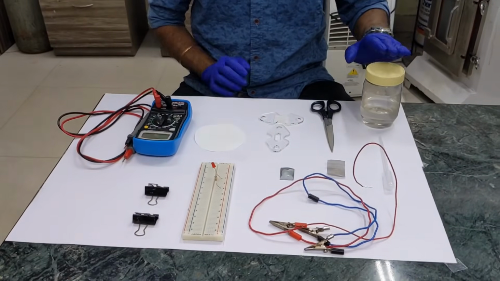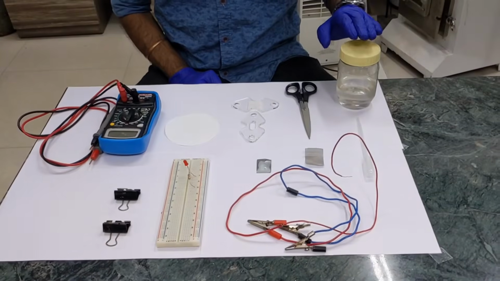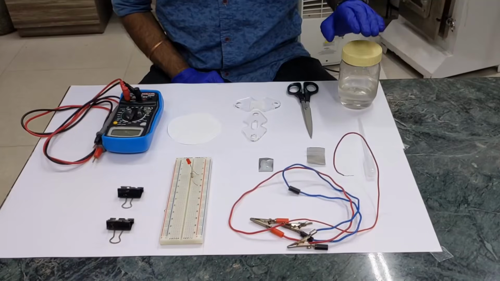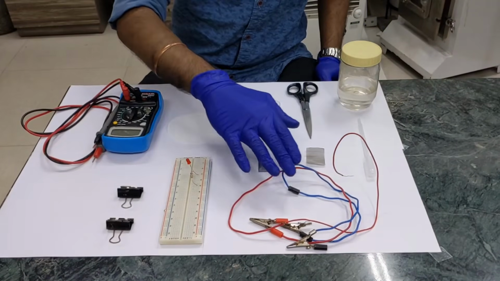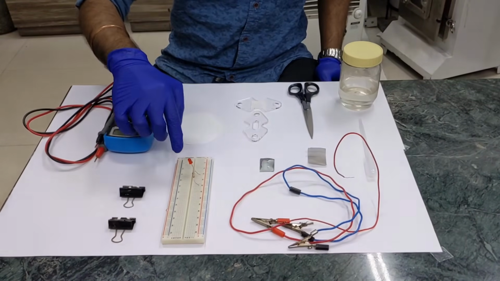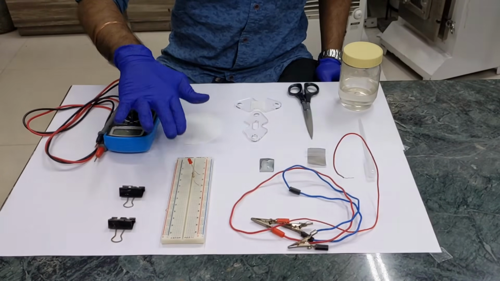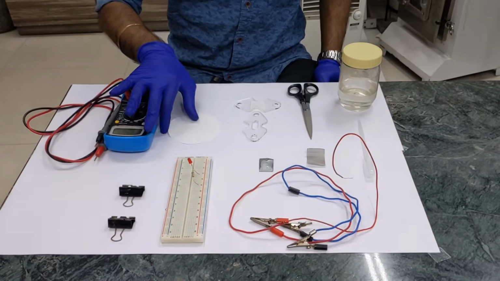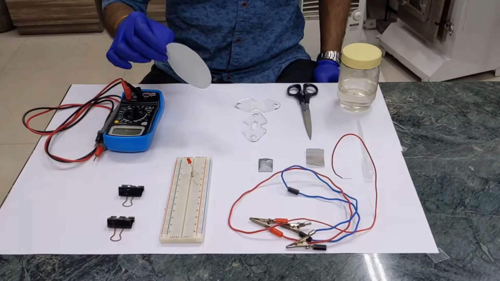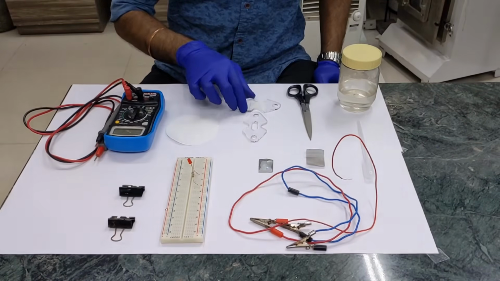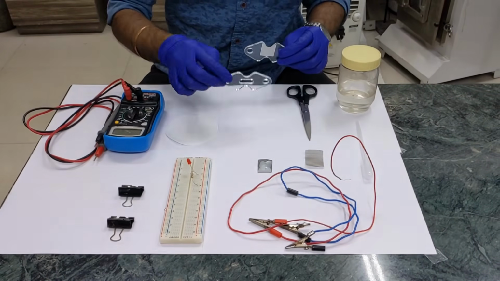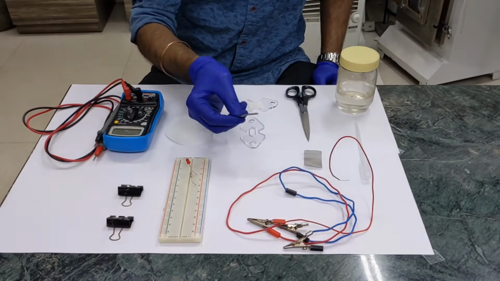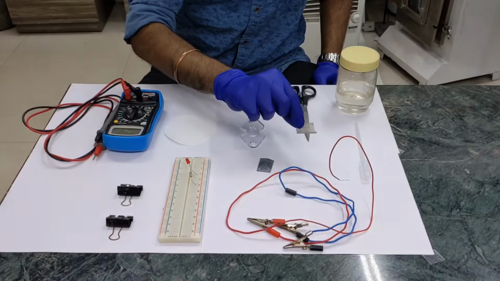Okay. So for constructing the cell, first I will show you the apparatus that are required. This is KOH, whose concentration will be told to you during the experiment, and this is the dropper, connecting wires, a breadboard on which the LED and the resistor are already connected in series, 2 clips, a multimeter, a separator, this is a filter paper, 2 different types of cell casing, scissor, a zinc anode, stainless steel mesh.